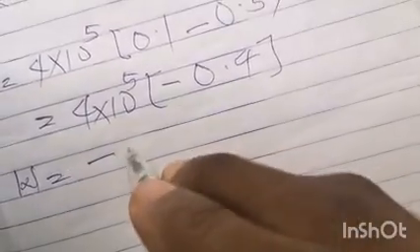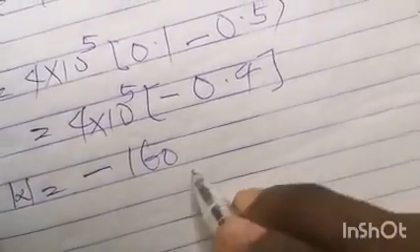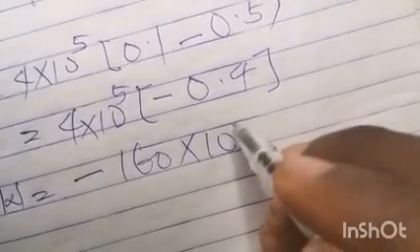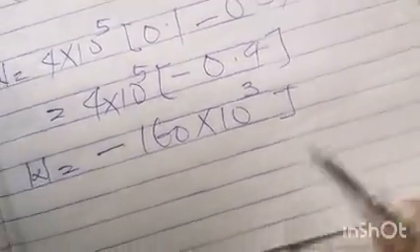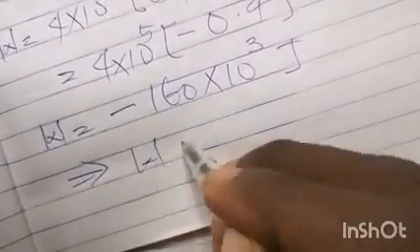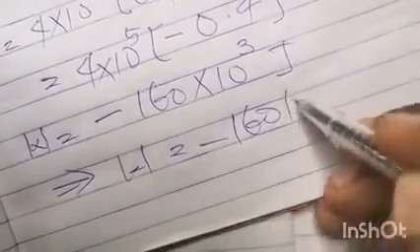Therefore work done is equal to, if we multiply this together, 4 by 10 to the power of 5 multiplied by minus 0.4 simply gives us minus 160 by 10 to the power of 3 in joules. So this simply implies that work done is minus 160 kilojoules. So you have this now.